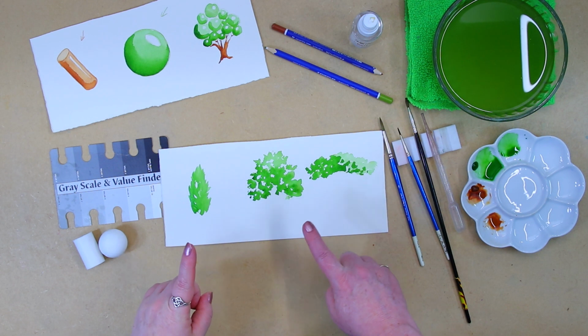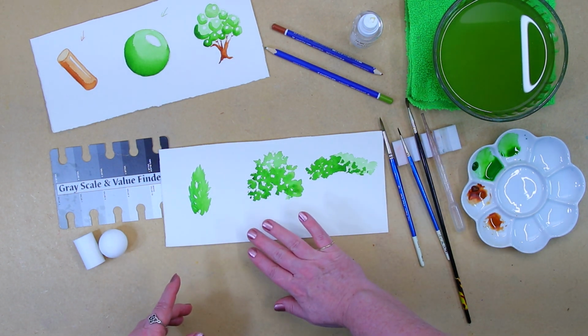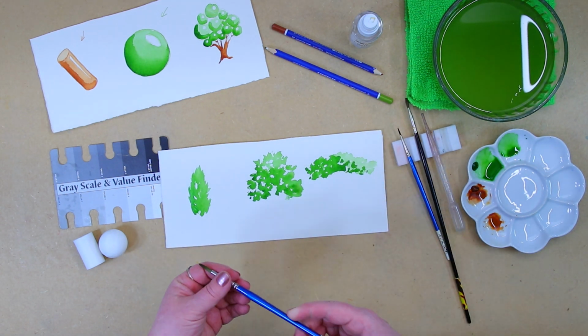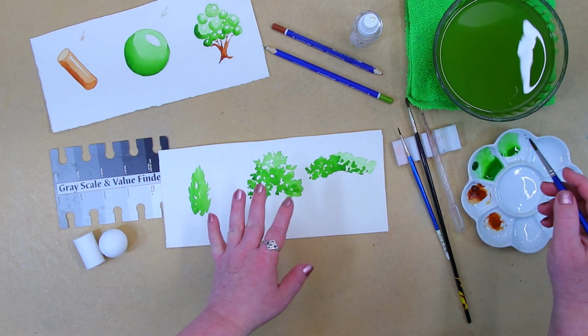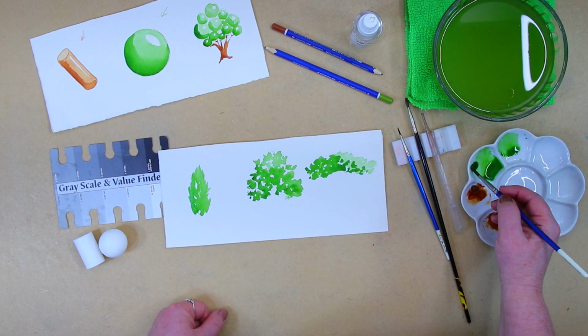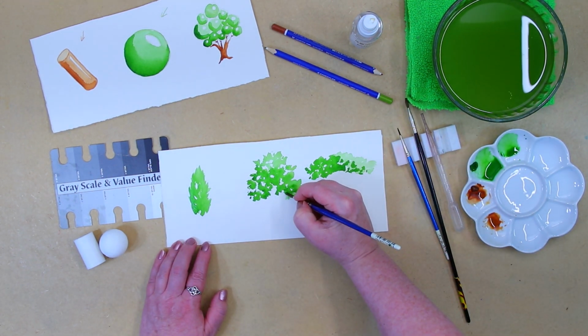As these trees dried, what I found was that there's not as much of a value change as I was hoping for. So we're going to come in one more time, and this time they're dry, and we're going to dry brush in some pure paint with no water in it.